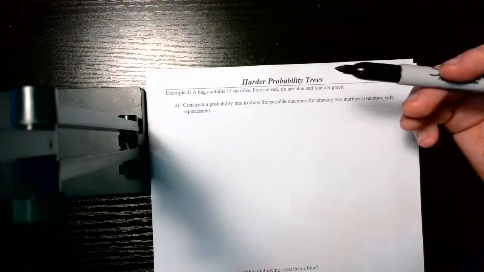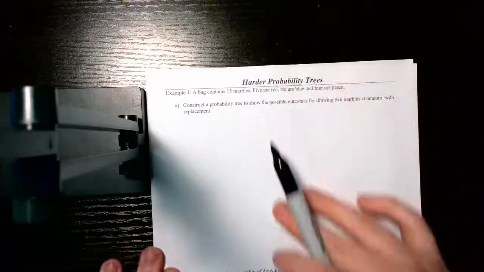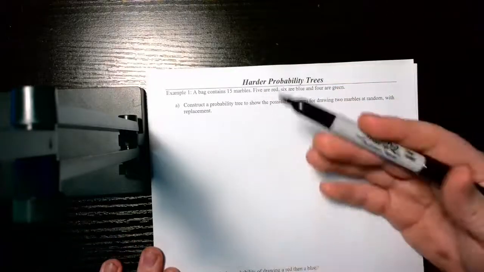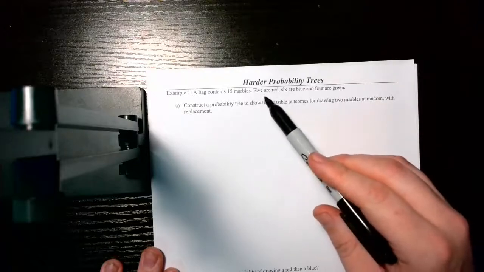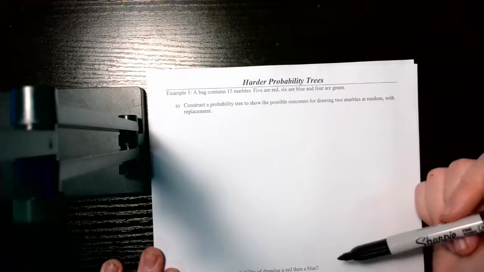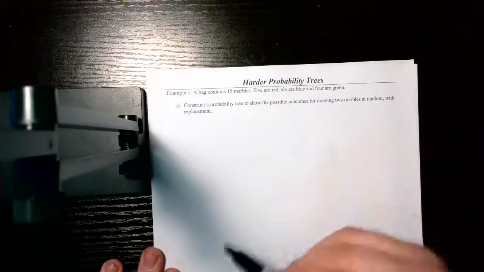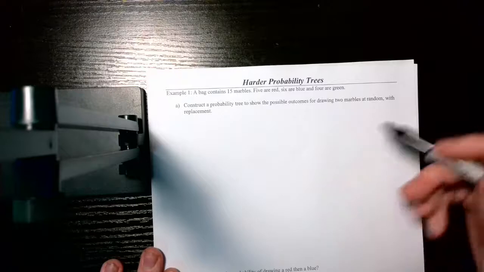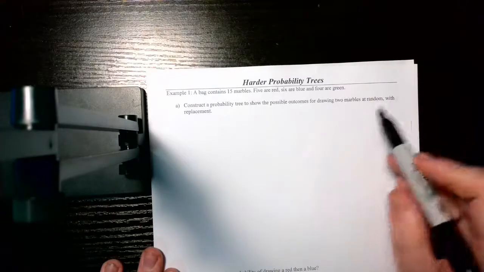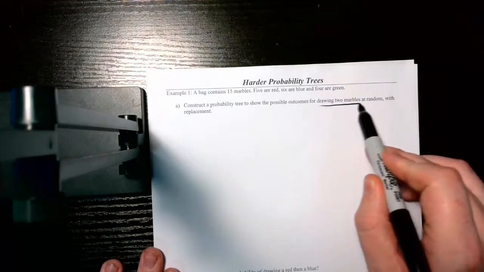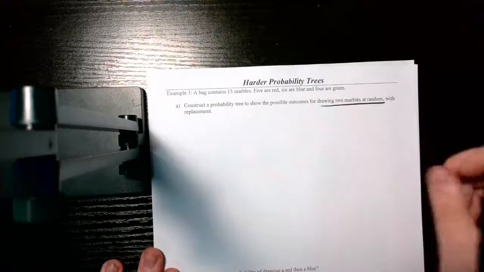So I won't keep you waiting. Basically, when we talk about this particular thing, the first example I'm going to go through will be just our general example that we've covered before. Okay, so there's a bag of 15 marbles, 5 are red, 6 are blue, and 4 are green. Okay, we're going to construct a probability tree. Remember, this is just a way of organizing our probability experiment so we can visualize it, okay, by drawing 2 marbles at random. So when we see drawing 2 marbles at random, we know we're going to have 2 stages to our probability tree.